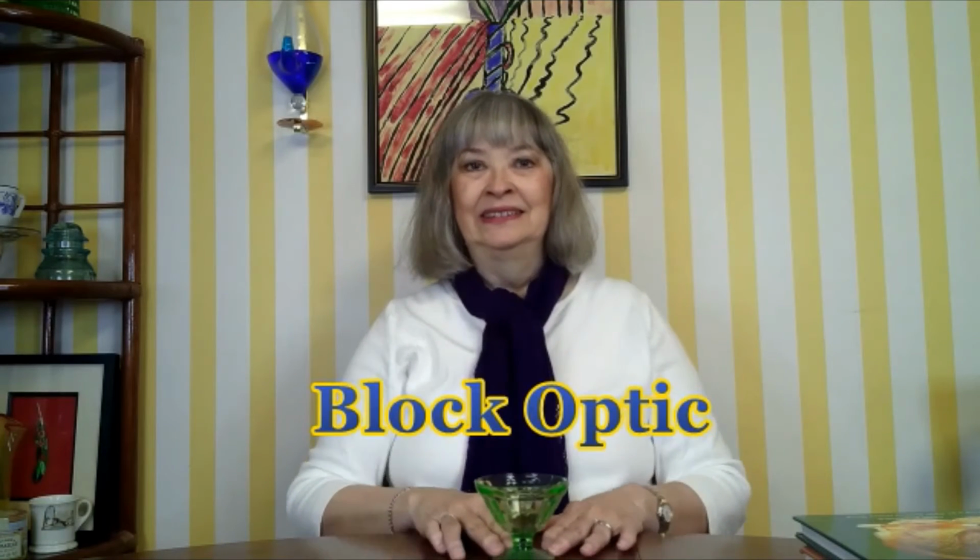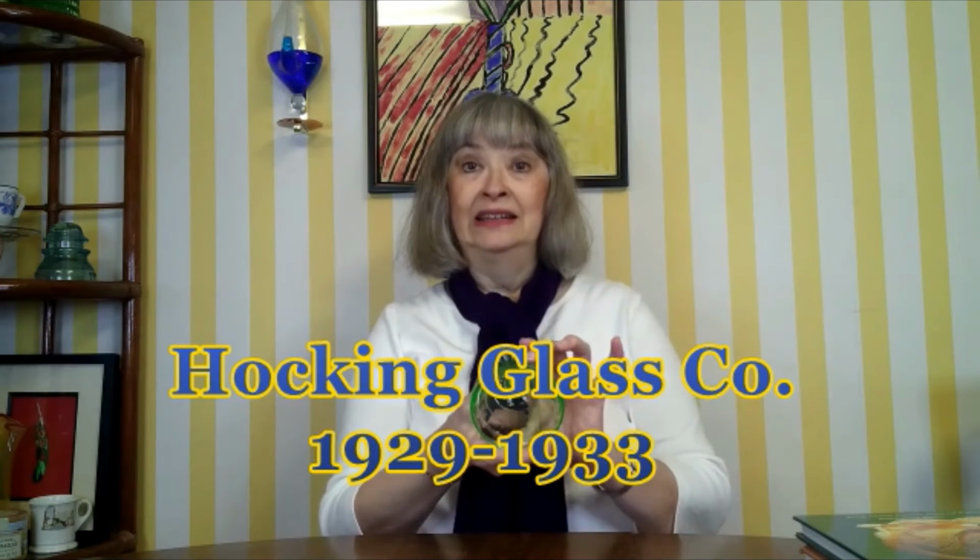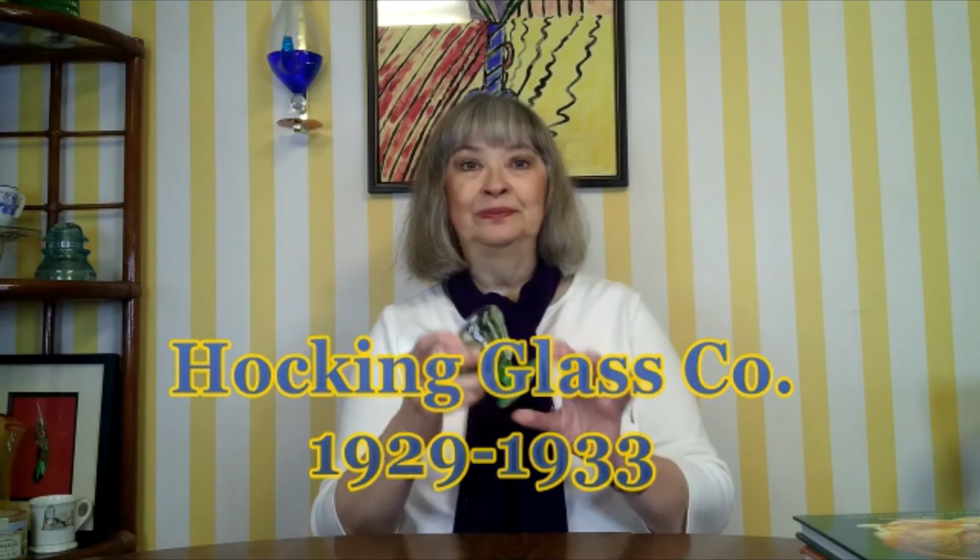I know you want to see this week's featured piece of glass, and here it is. This is Block Optic. Its nickname is Block, and it was manufactured by the Hocking Glass Company in Lancaster, Ohio, between the years of 1929 and 1933. Hocking made this pattern in crystal, green, pink, and yellow, and some in amber, blue, and clam broth green.